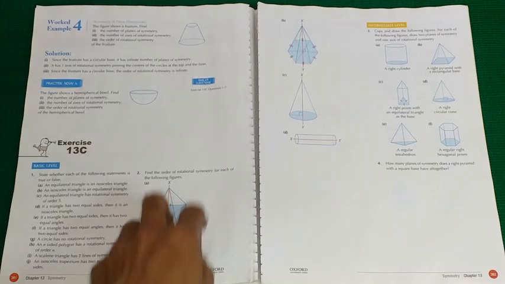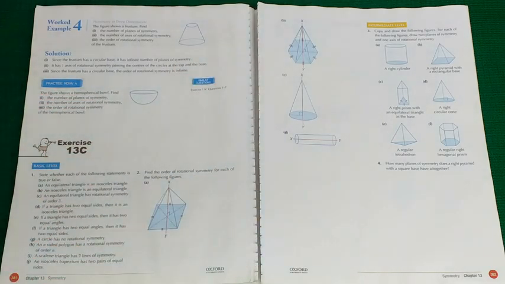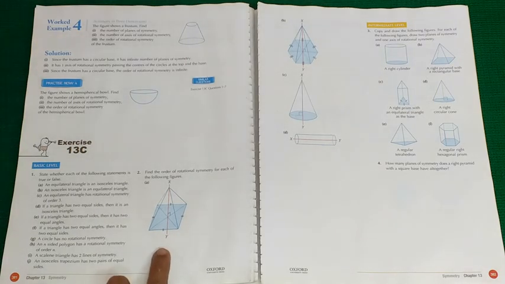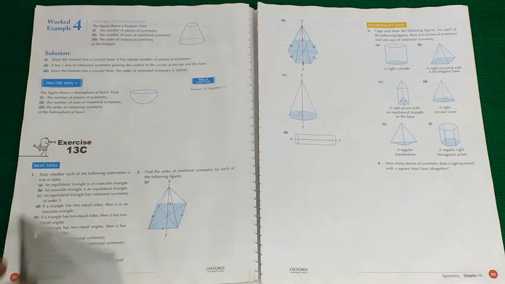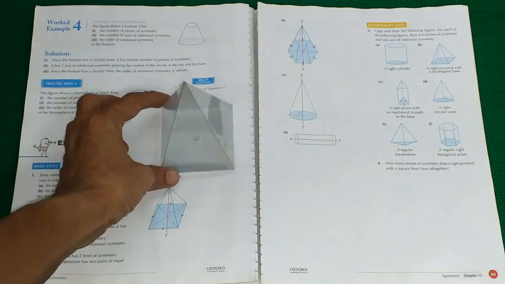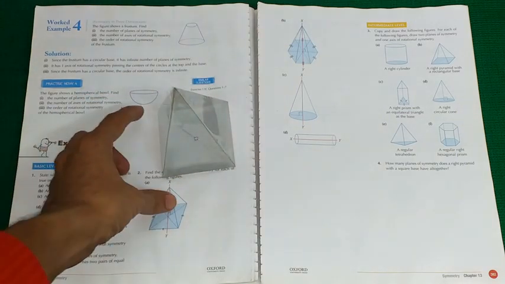As you can see in question number 2, we have a few shapes given. This is the first part of question number 2. These are the rest of the parts, and in these parts we are going to discuss the axis of rotation or order of rotational symmetry of these shapes. This is the first shape that we are looking at. It's a square base prism, and this is a 3D model for the square base prism.